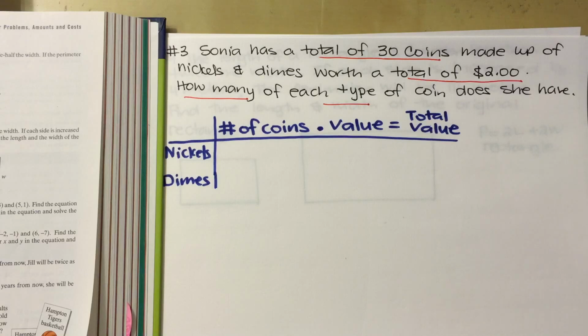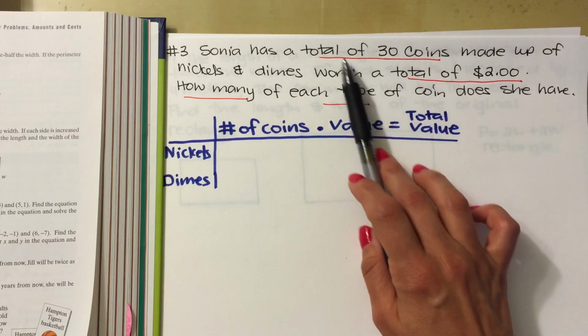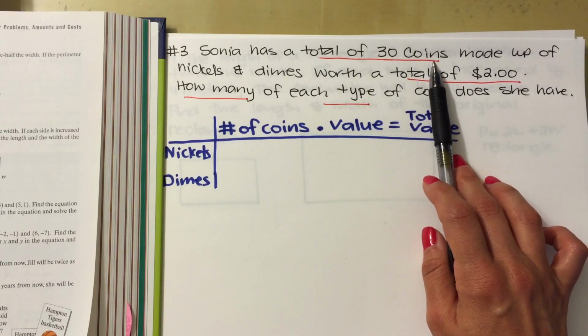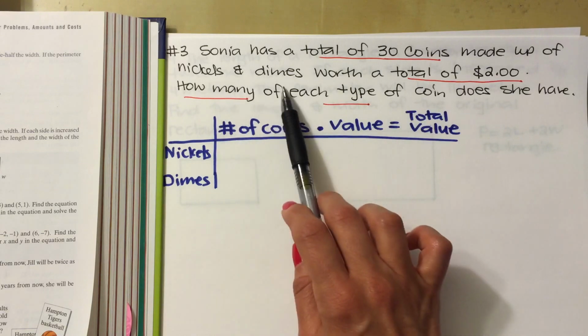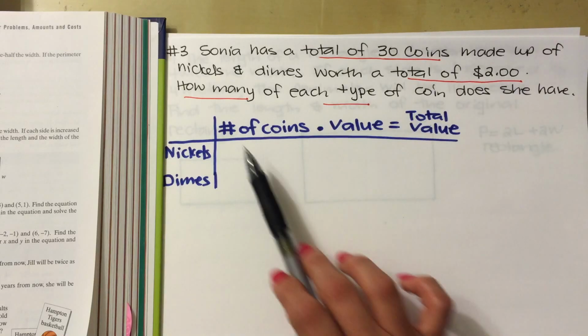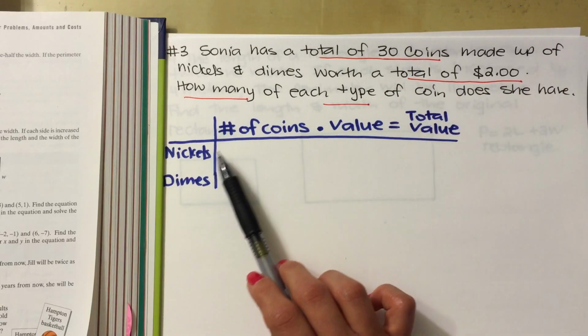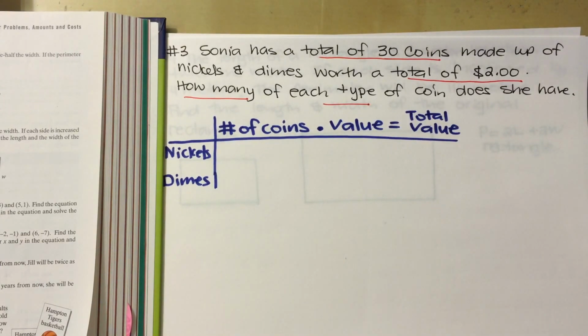So we're going to fill in our table, and I did underline what's important here. You're given that you have a total of 30 coins. They're made up of nickels and dimes. Total amount of money we have is $2, and what you need to find is how many of each type of coin, meaning how many nickels and how many dimes you have. That's what we have to find.